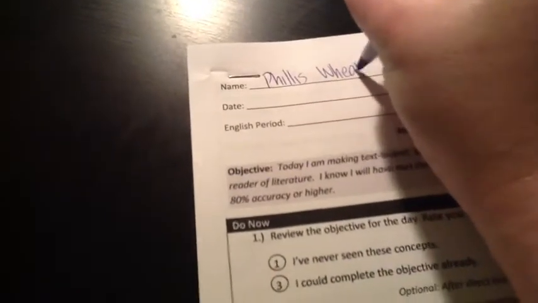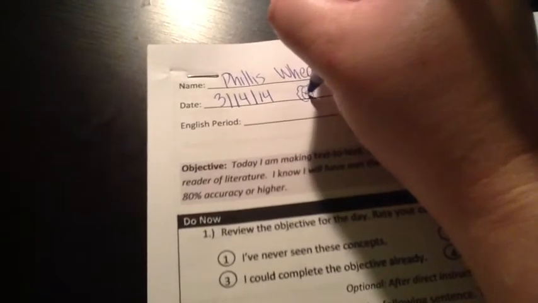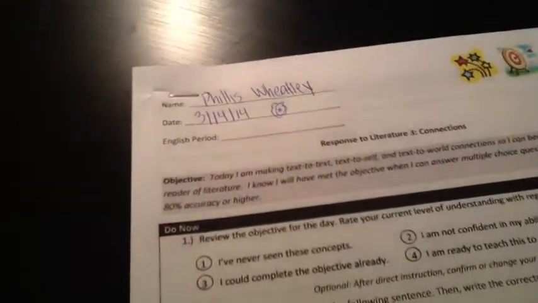As usual, let's start off by making sure that our name is on our paper. If you are doing this assignment on the date that it is assigned, today is Pi Day, so it's the 14th. Pi. Put the period here. Let's take a look at our objective.